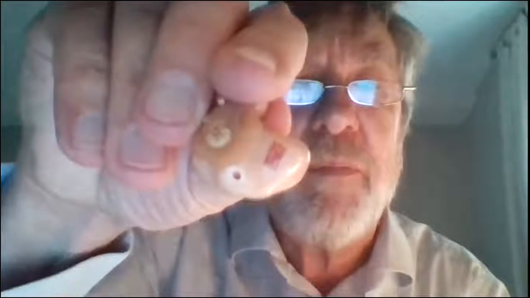The white is where the sound comes out. The other hole is the vent. And if we turn the hearing aid around, there is the other side. There's the vent. Okay, that hole continues with the bottom hole. And you can tell this is a right ear hearing aid because the writing on here, the serial number and stuff, is in red. Red is always the right ear, blue is always the left ear.